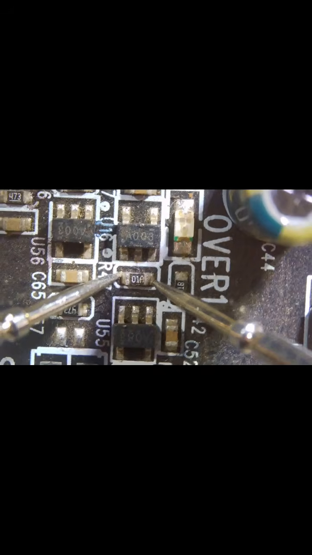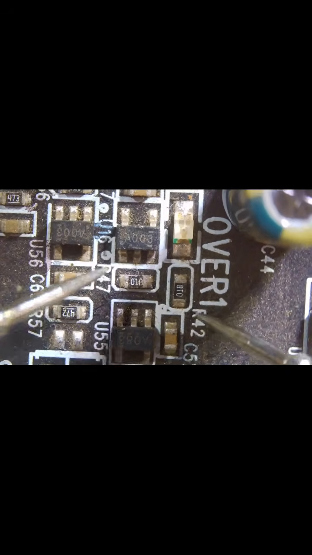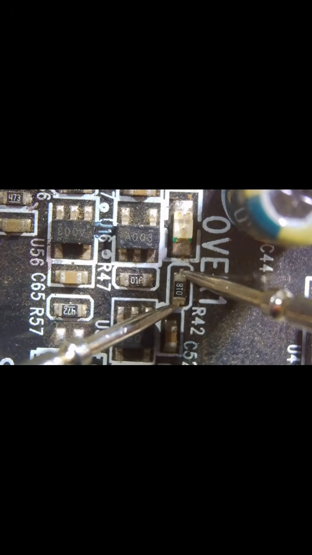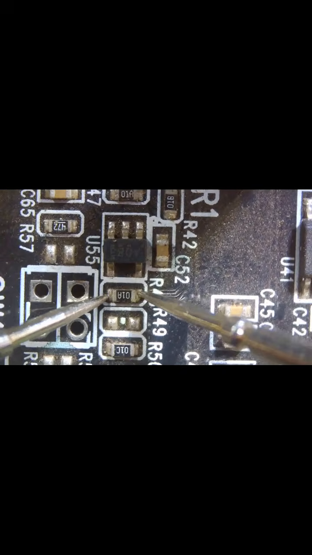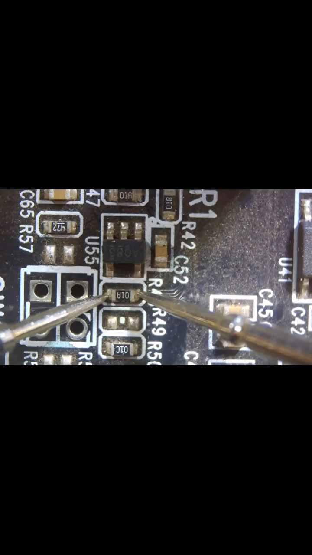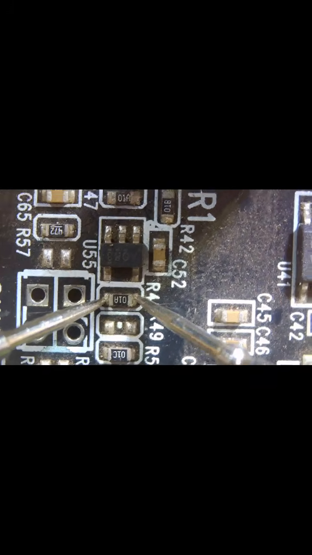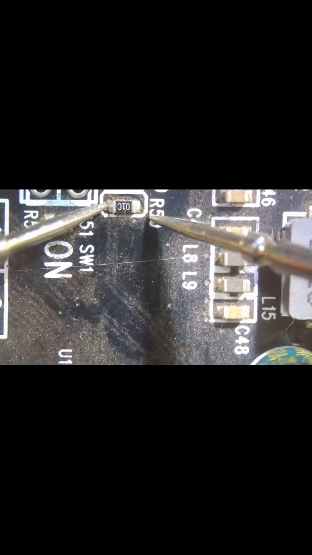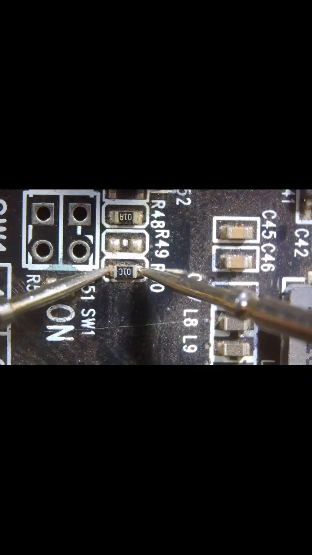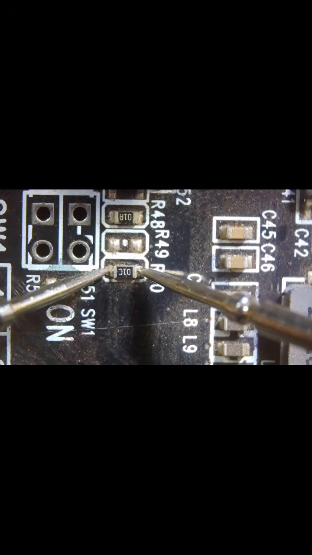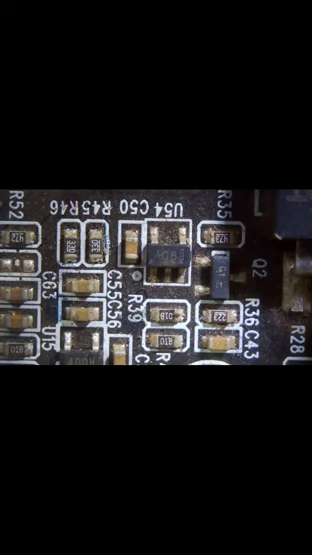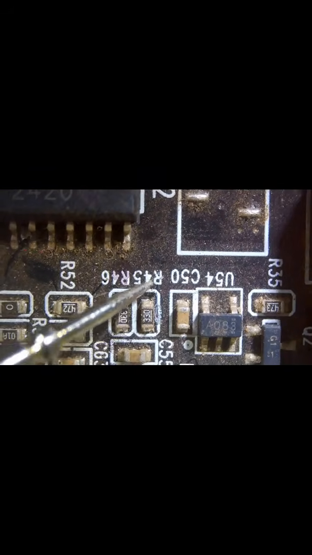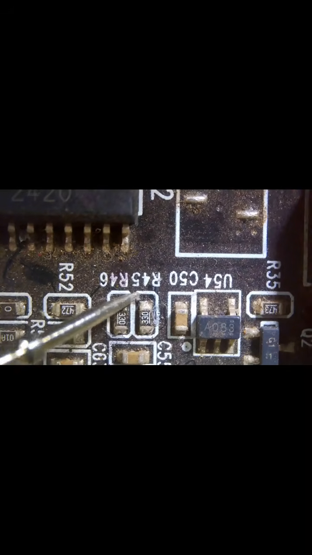Okay. 100 ohms resistor. Okay. 1 kilo ohms resistor. Okay. This is a 100 ohms resistor. Okay. Last but not least, we have a 10 kilo ohms resistor. Okay. So in this area now, we have only this one that is bad.